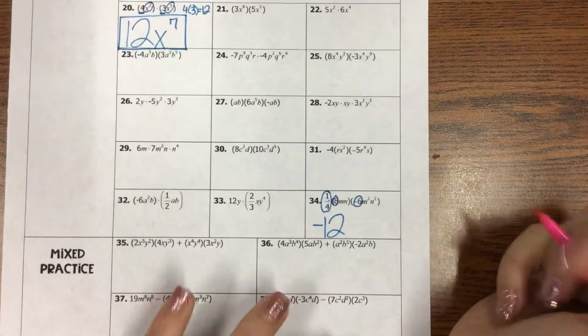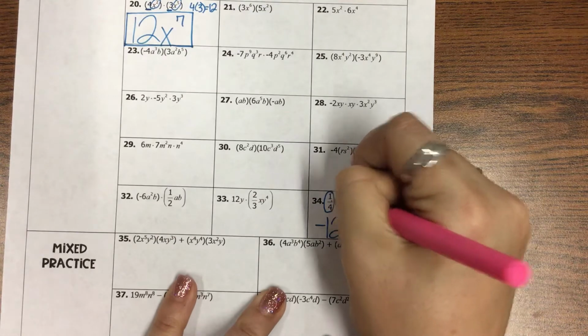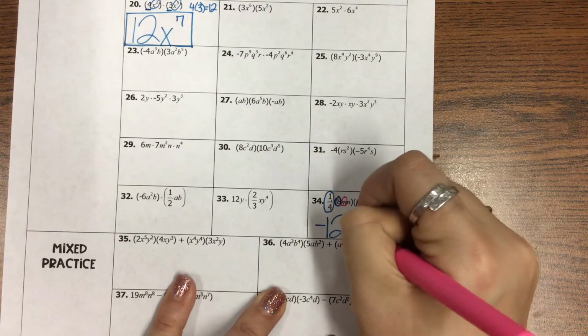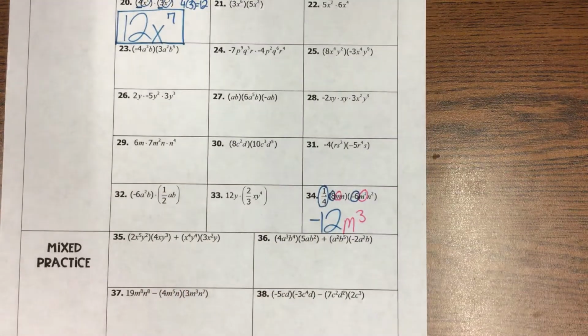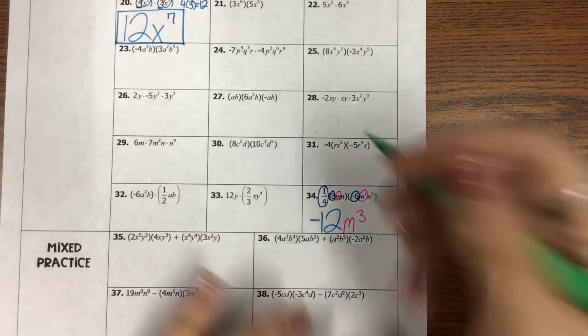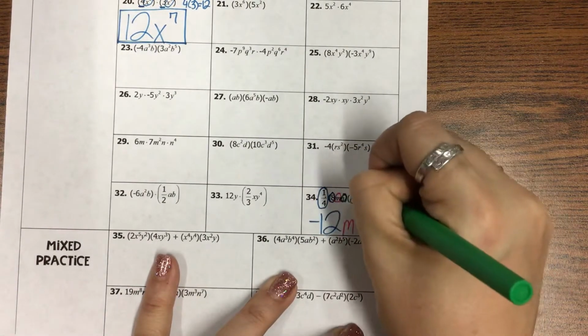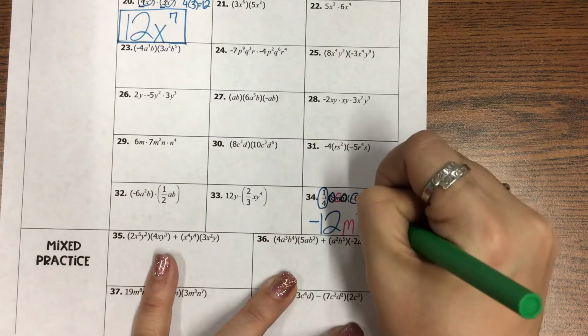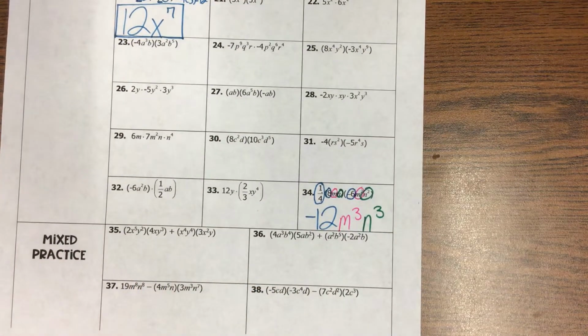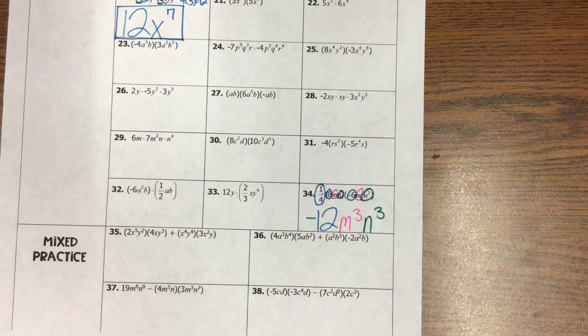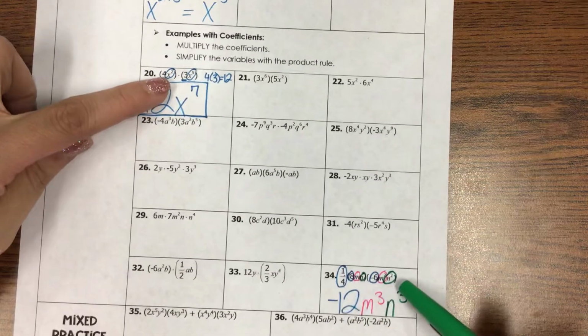I'm always going to put my letters in alphabetical order. So m and m squared would give me m to the 3rd. N and n squared would also give me n to the 3rd. All the way through 20 through 34 is just multiplying.